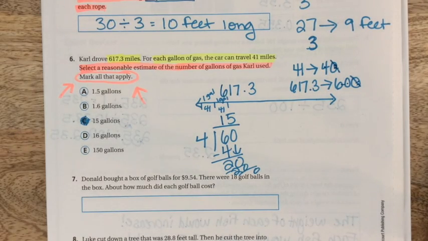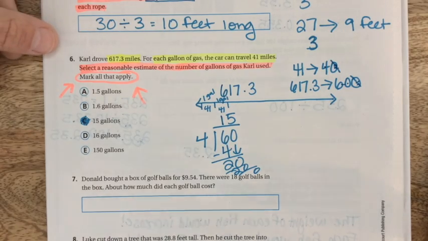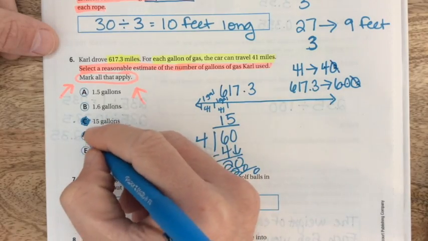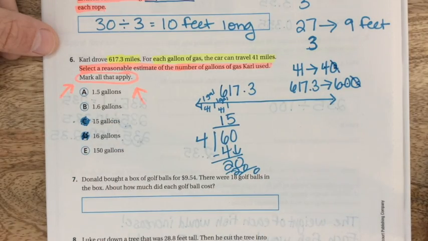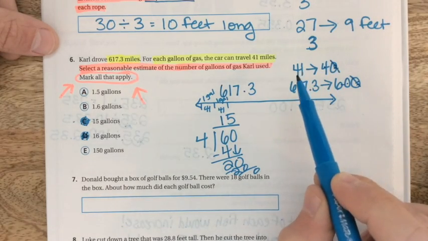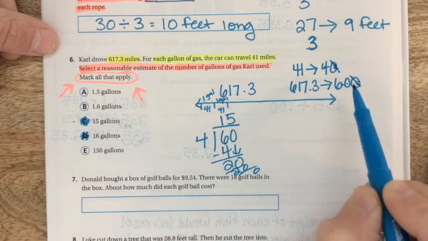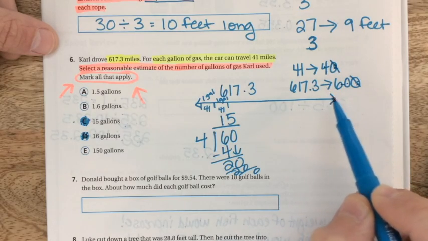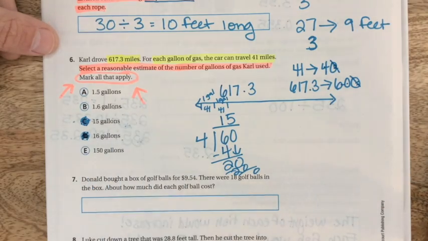And then another way that you could think about it is you might think that 16 is a reasonable estimate, and 16 could be a reasonable estimate because you might have rounded your numbers to be a little bit different than mine. So I would say that 16 is also a reasonable estimate.